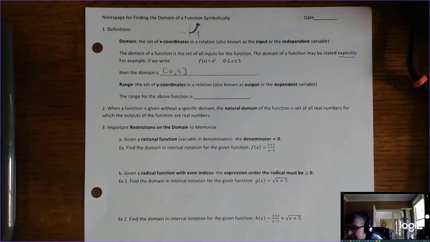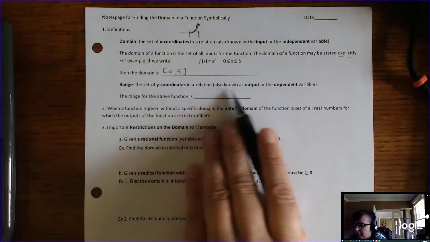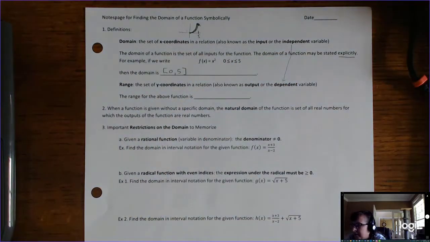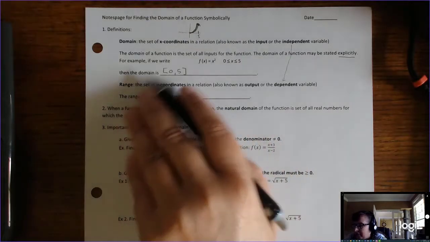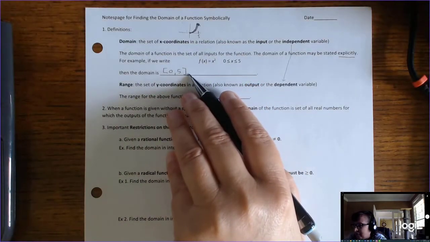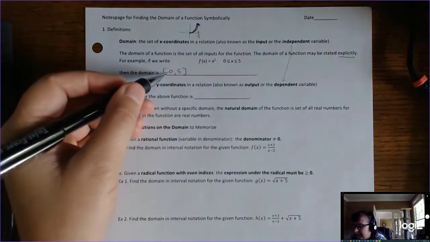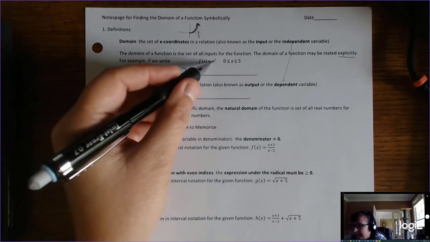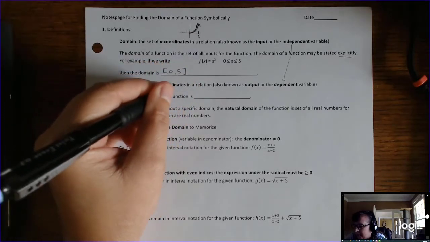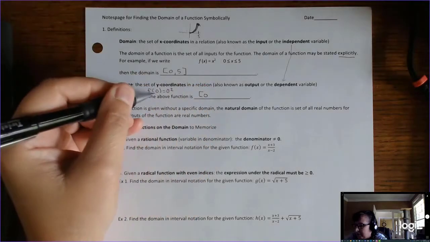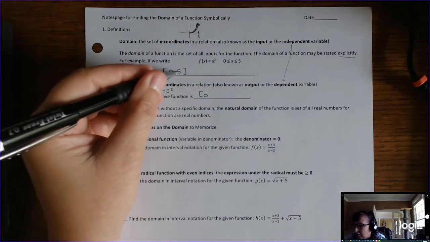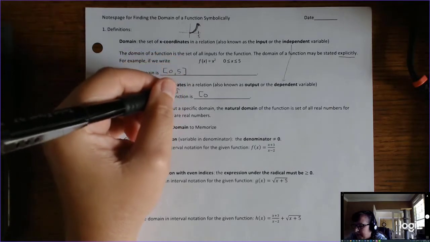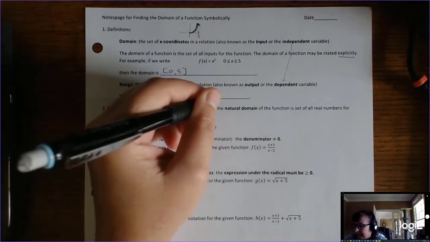The range is the set of y coordinates in a relation, and it's known as the output or dependent variable. It's called the dependent variable because it depends on the independent variable. So the range actually depends on the domain. So it's a little harder to find because you have to plug in the smallest x value. If you plug it in, f of 0 equals 0 squared is 0. So when x is 0, y is 0. And then the largest x that you could put in is 5. So if you put in f of 5, you get 5 squared, which is 25.